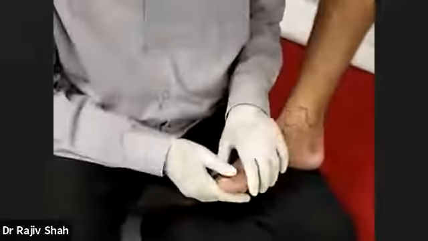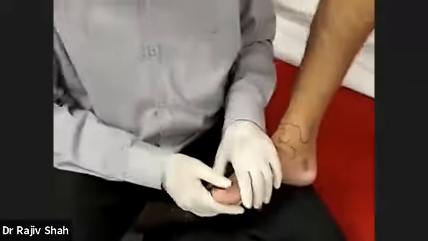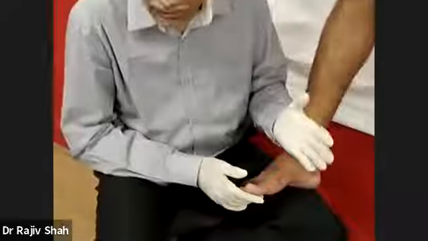Then you're going to go for manipulation. And what you manipulate is you're manipulating joints, you're examining the individual muscles, and manipulating joints, looking at the arch of the foot and plantar fascia of the foot. That is what you manipulate. So your manipulation of the ankle starts like this.